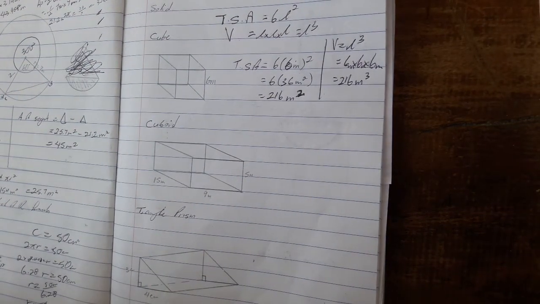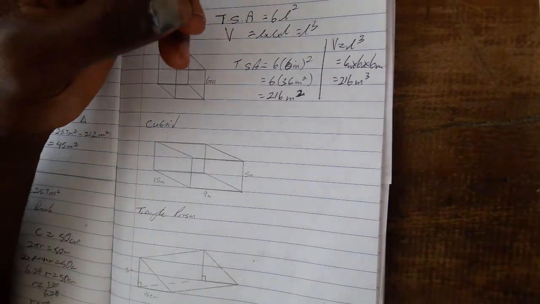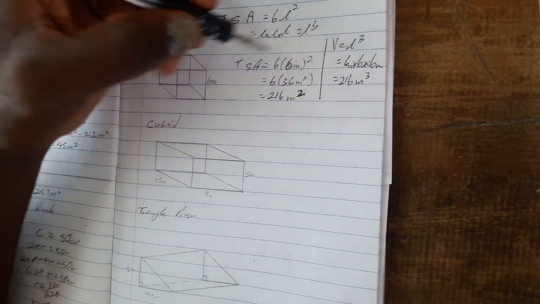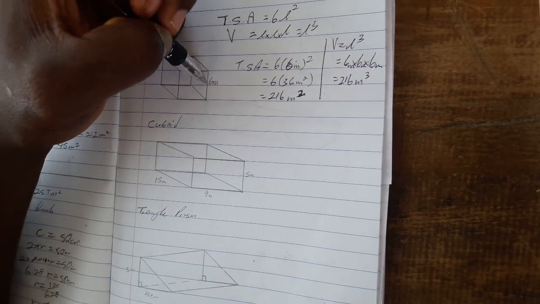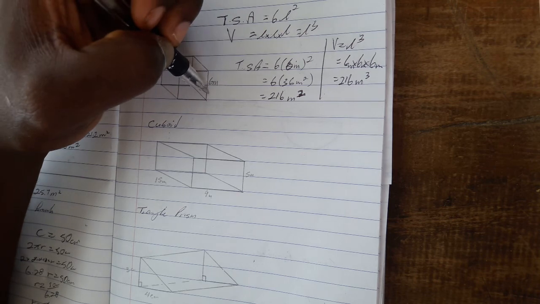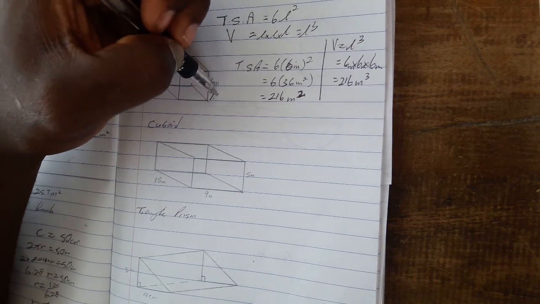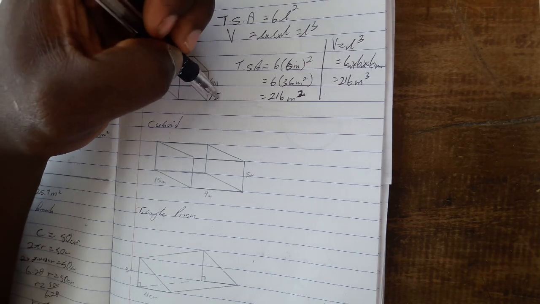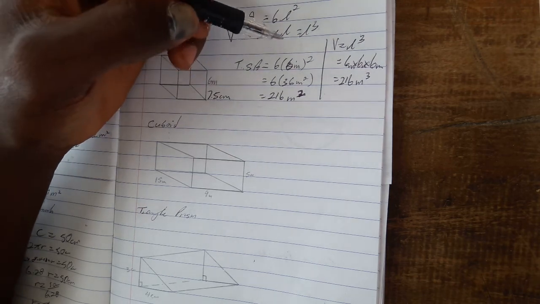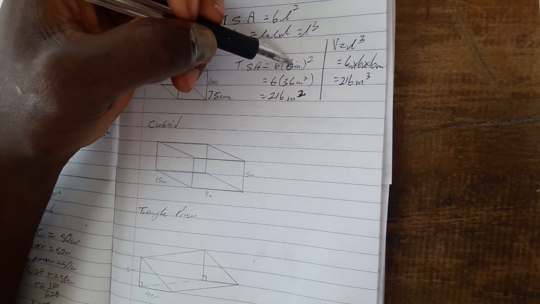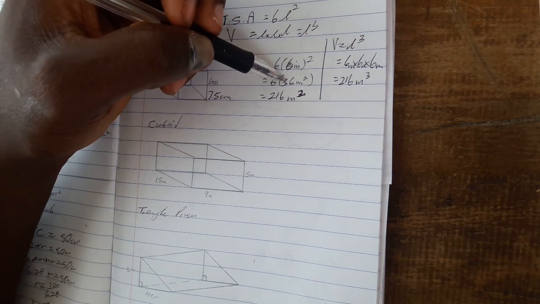You don't necessarily need to get the same answer. If your length was 7.5 centimeters, then this would be 7.5 squared multiplied by 6.